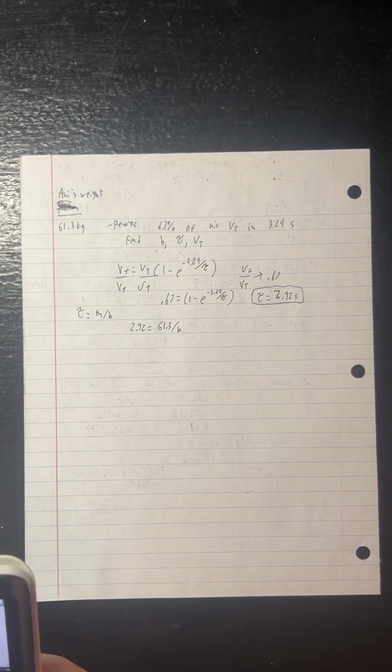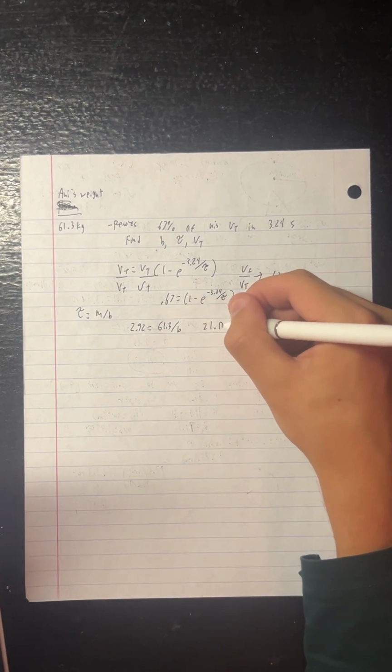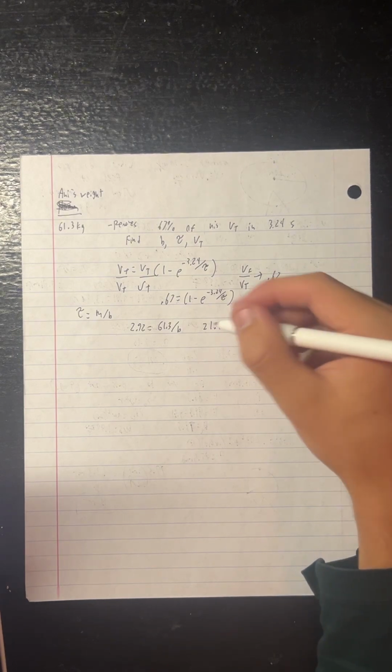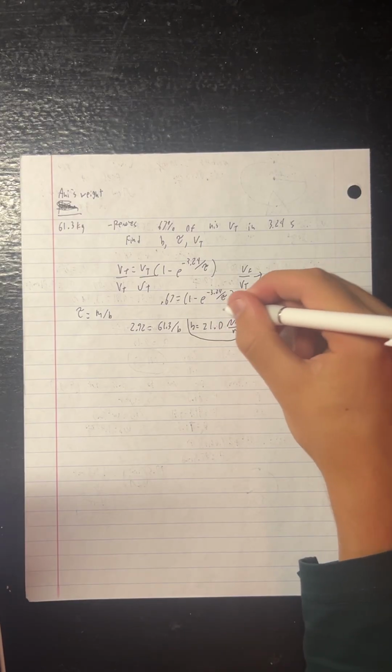And we can just do simple algebra. 61.3 divided by 2.92, and we get 21.0, and the units for B are newton seconds per meter. So that is how to find B.